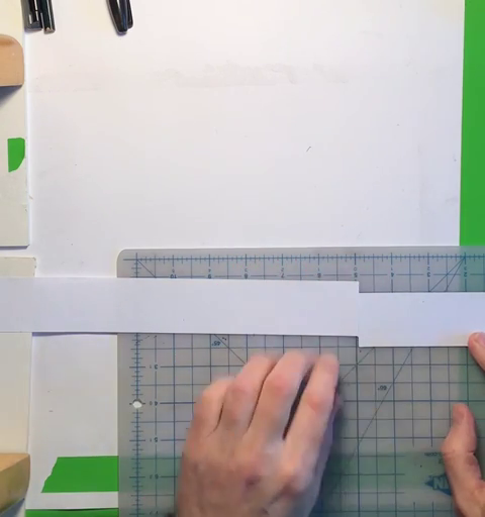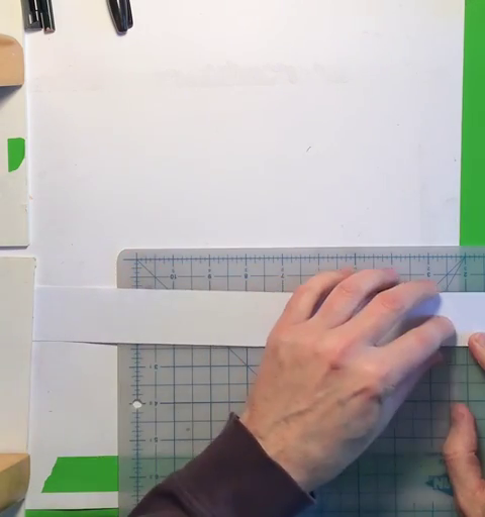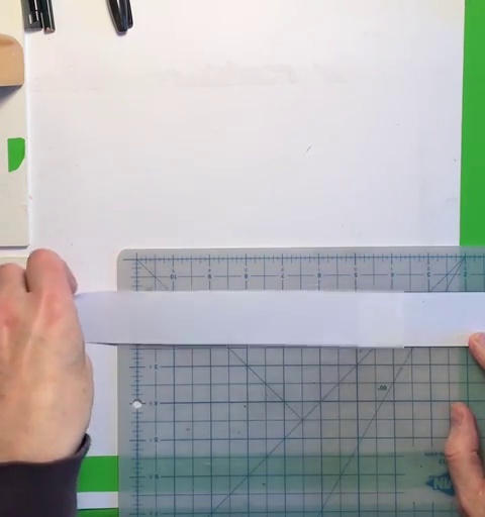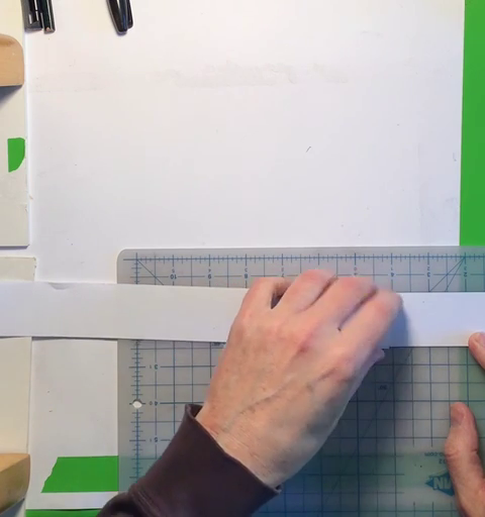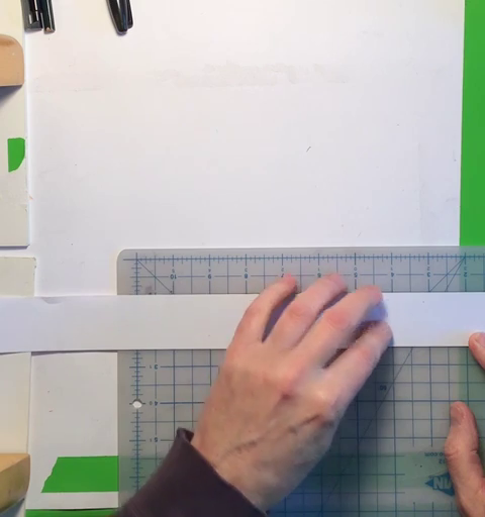You can do this with anything that has a straight edge. So you could use another piece, like a bigger piece of paper, a sketchbook. I want to overlap it a little bit just to make sure I have enough.